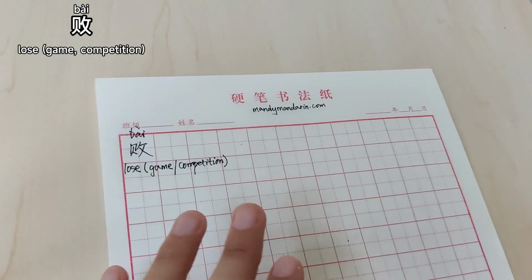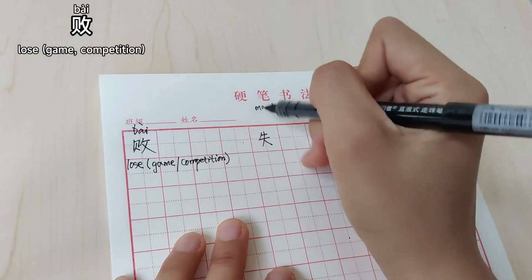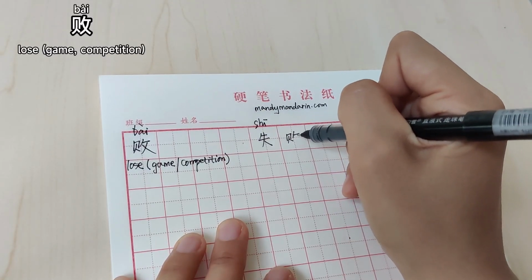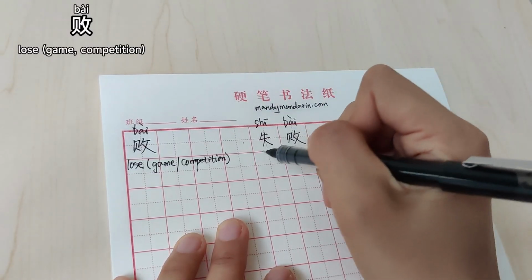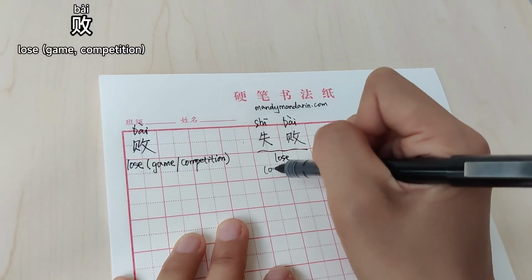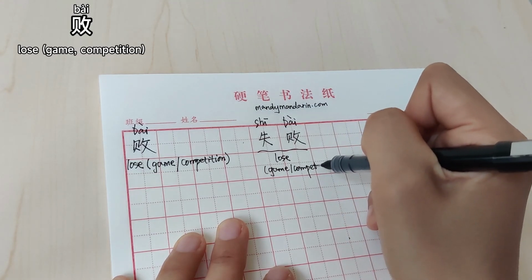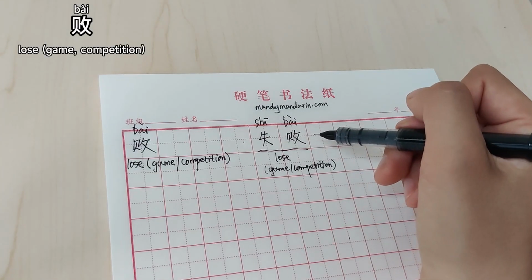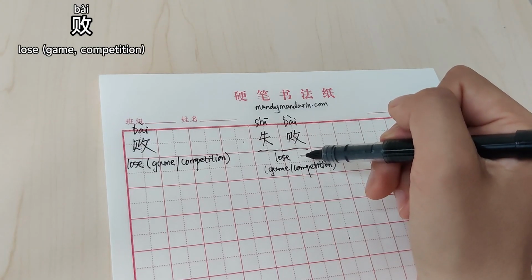For example, you can say 失败. 失败 is to lose, just to lose the game or competition. The original meaning of 败 is to lose some money, and then it extended just to lose in the game or competition.